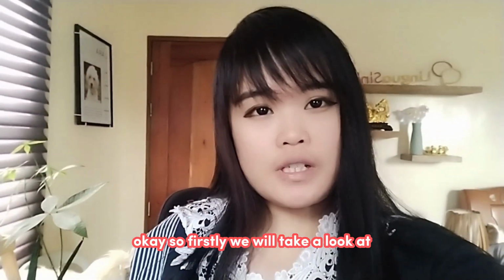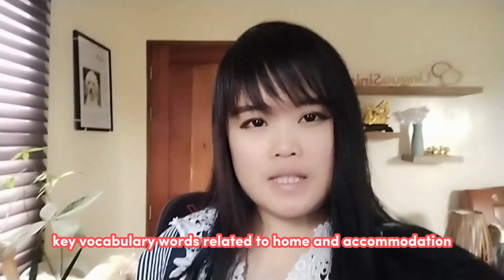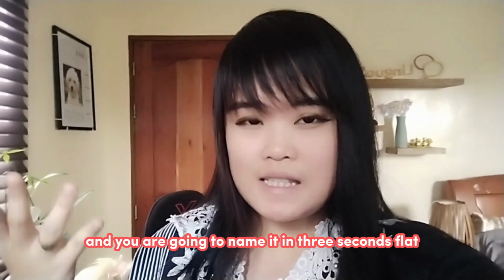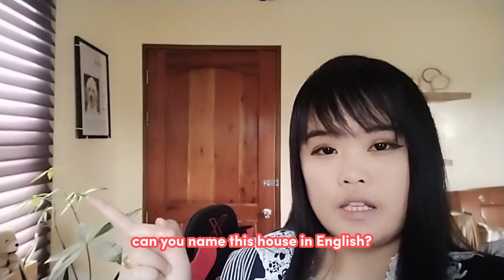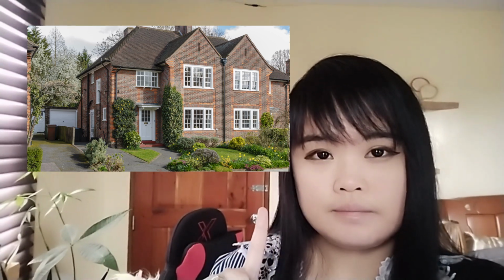Okay, so firstly, we will take a look at key vocabulary words related to home and accommodation. I will show you pictures and you're going to name it in 3 seconds flat. Let's get started. Can you name this house in English? You have 3 seconds.